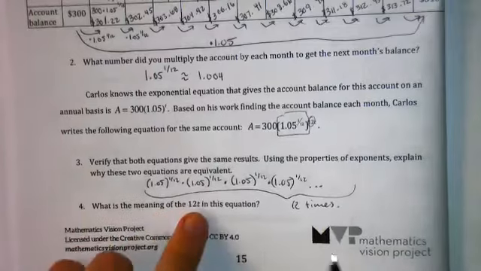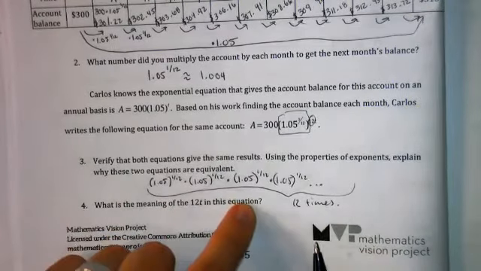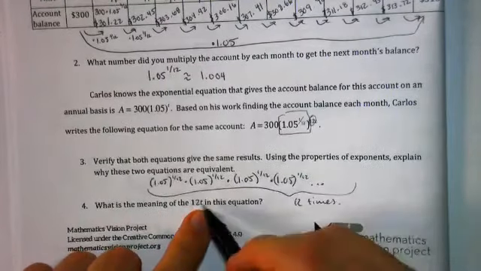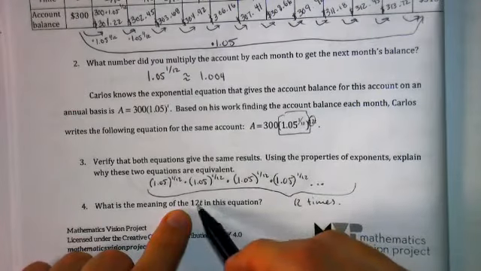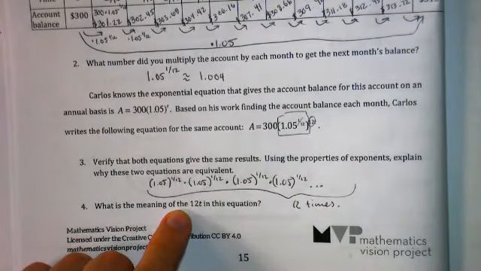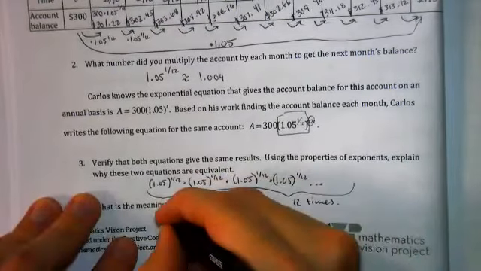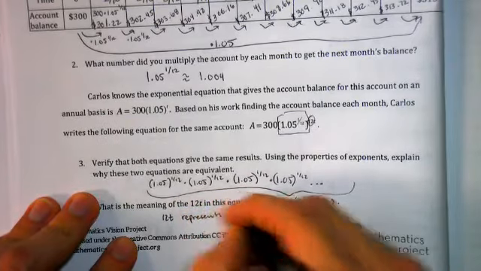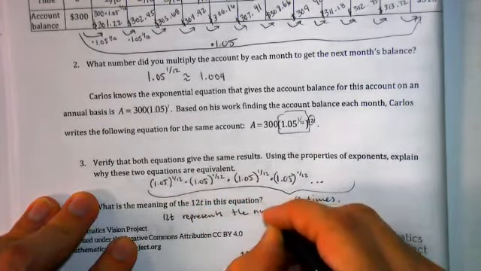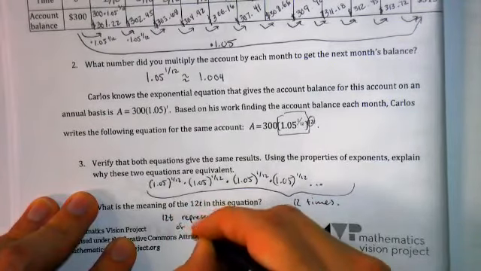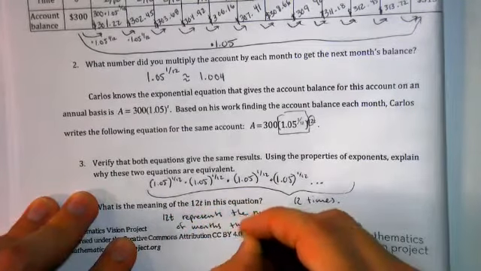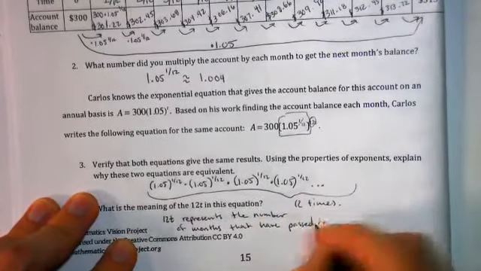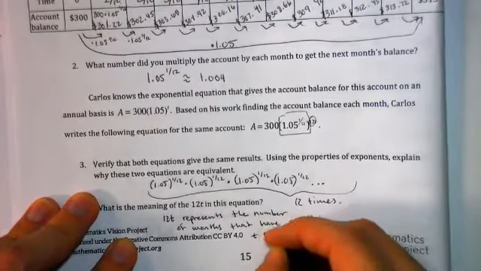Question 4, what is the meaning of the 12t in this equation? The 12t represents the number of months that have passed in t years, right?